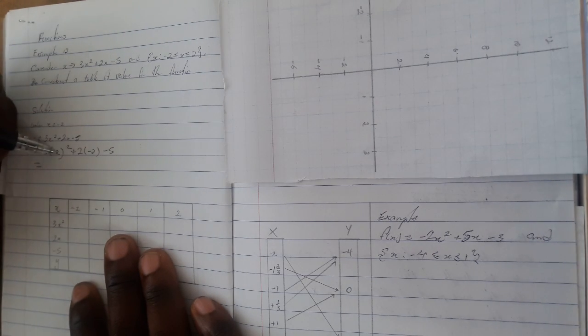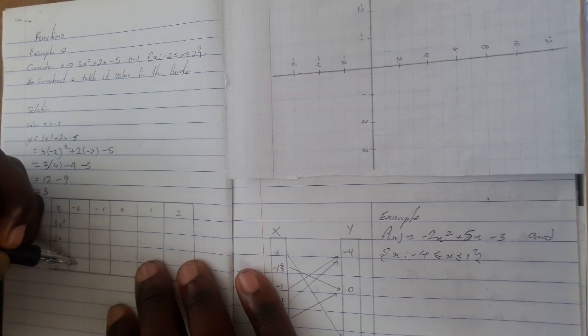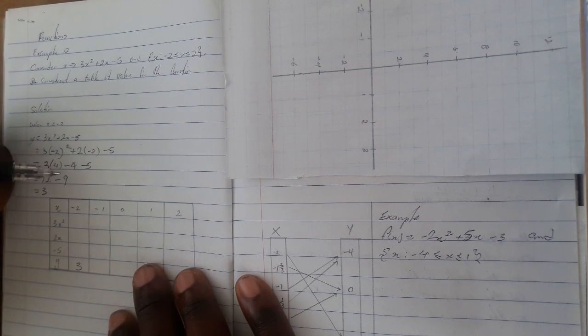So first we have to square it, so this is 3 times, minus 2 times minus 2 is positive 4, and 2 times minus 2 is minus 4, minus 5, equal to 12, and these two will give you minus 9, so your answer is 3. So when x is minus 2, y is positive 3.